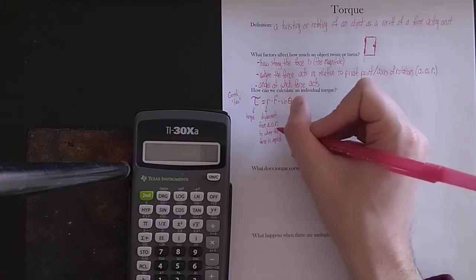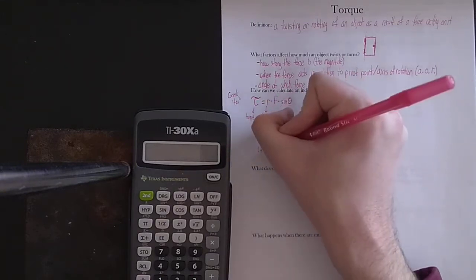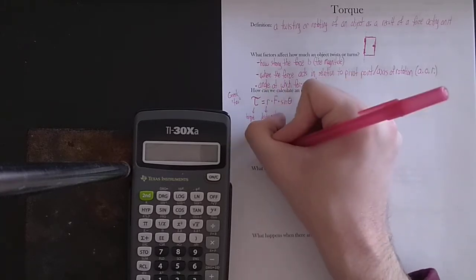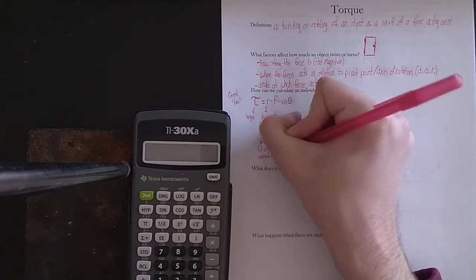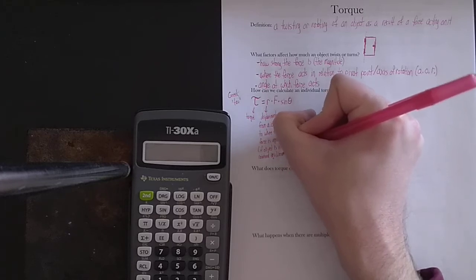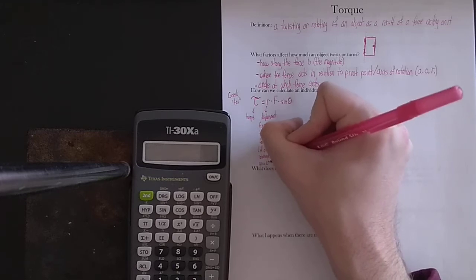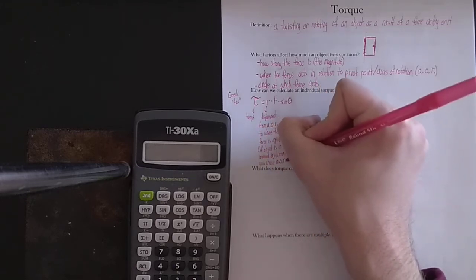By the way, if an object is in what we would call rotational equilibrium, you get to choose where the axis of rotation is.